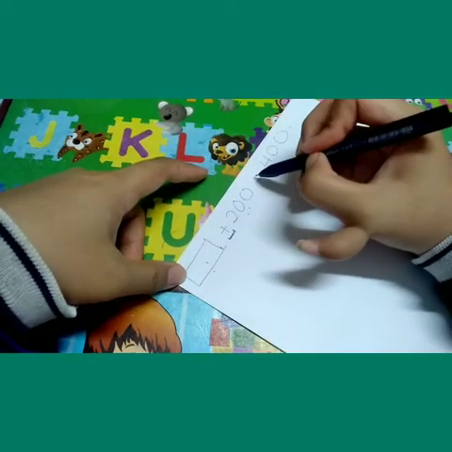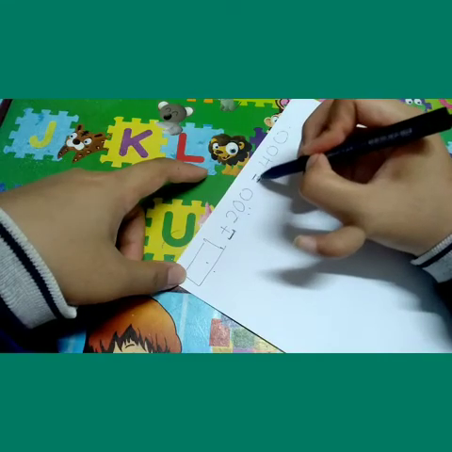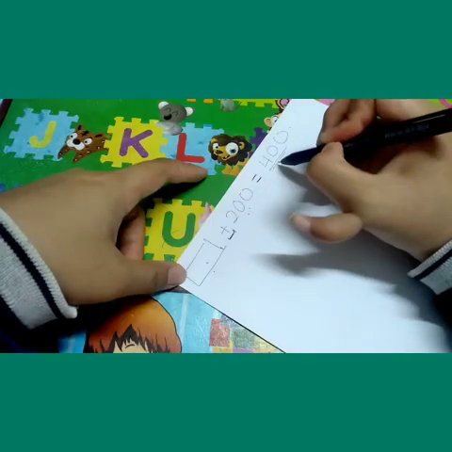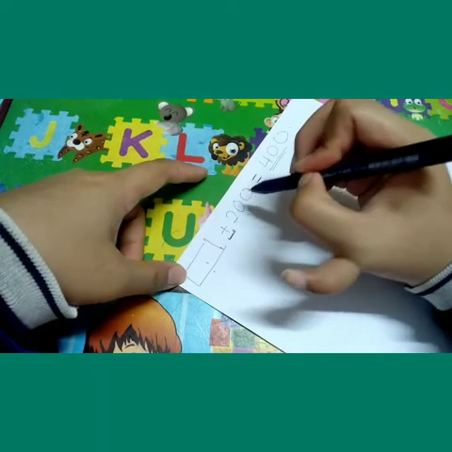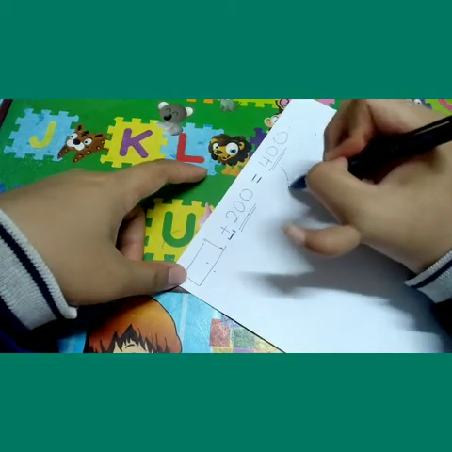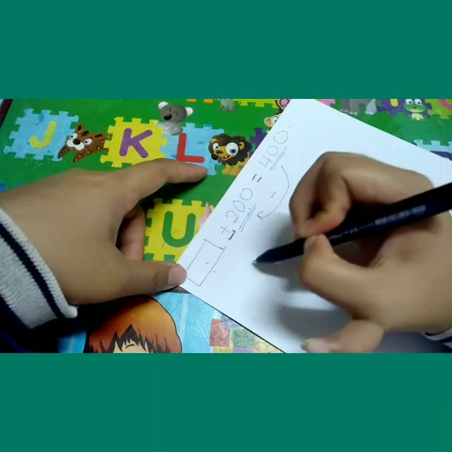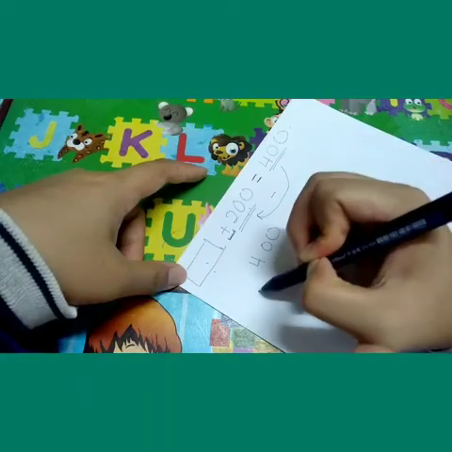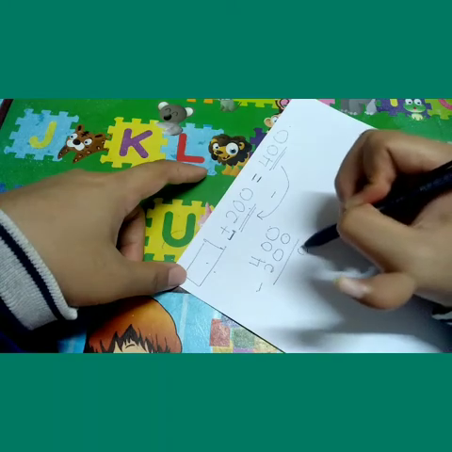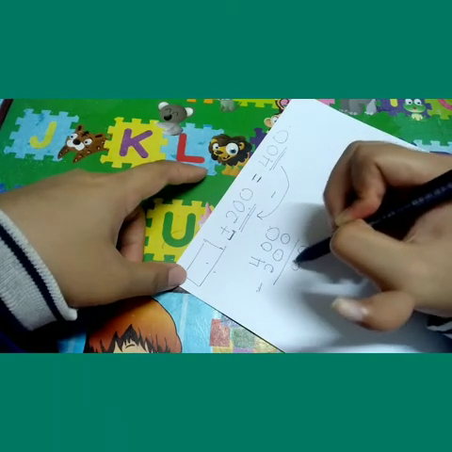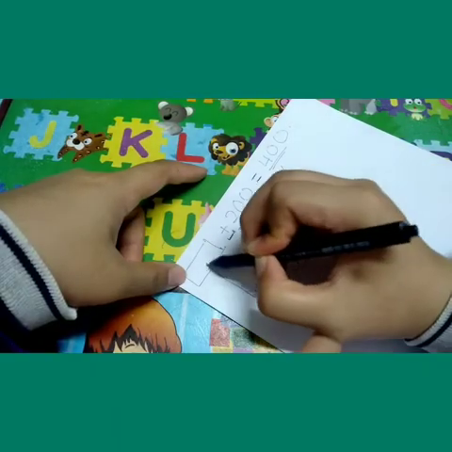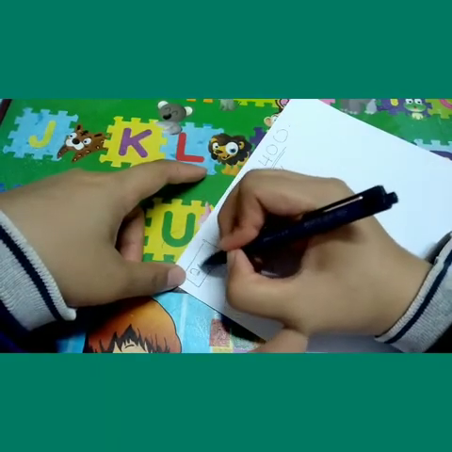Okay, so here is our equal or our pagar. So the number outside the pagar minus the number inside the pagar. Good. So 200 is inside the pagar. So 400 minus 200. 0 minus 0 equals 0. 0 minus 0 equals 0. 4 minus 2 equals 2. So the answer here for the box is 200.